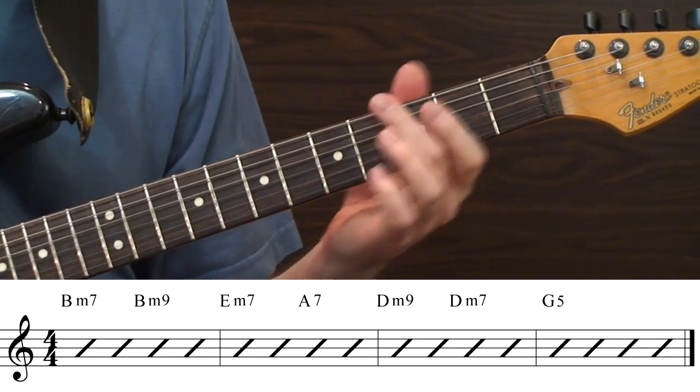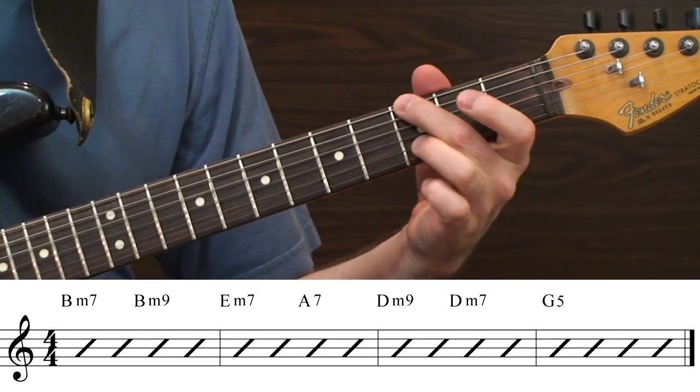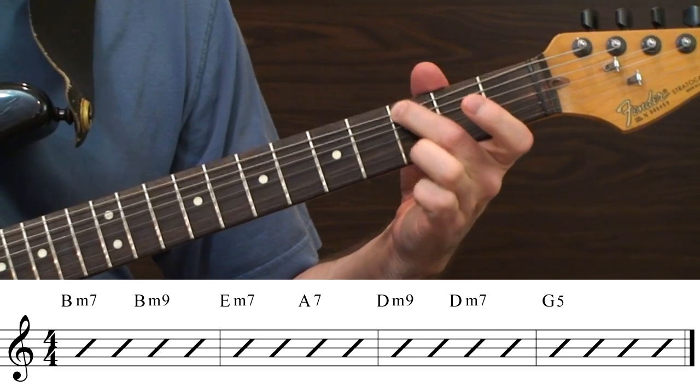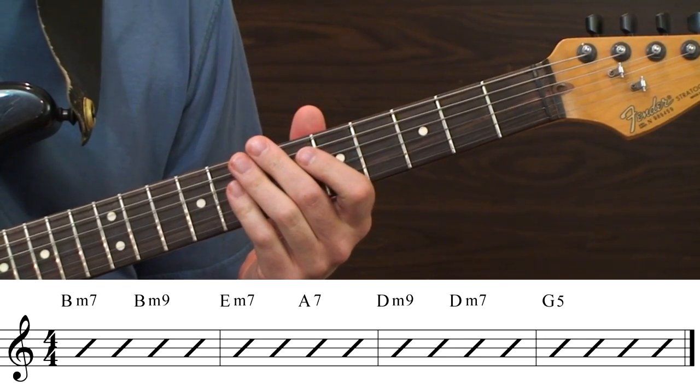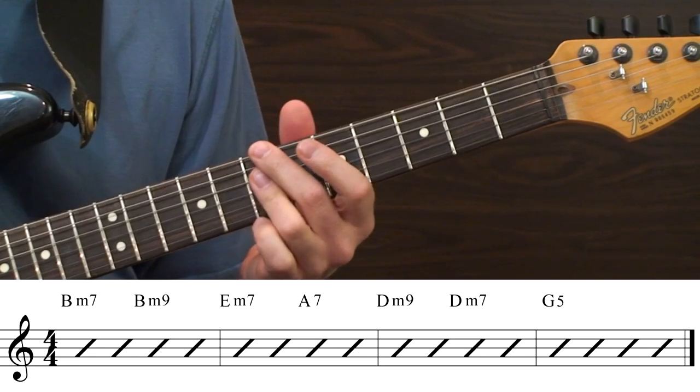And then we're going to drop into a G power chord style, big open position, almost like AC/DC, Angus Young style G power chord down there. So here's what the progression sounds like when you put it all together.